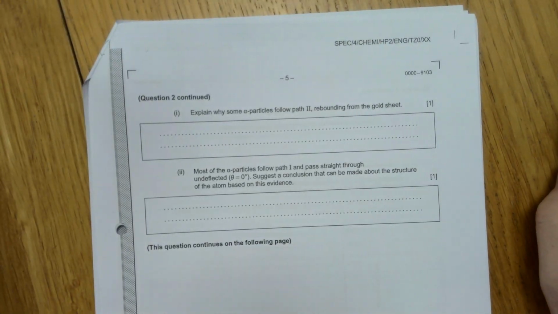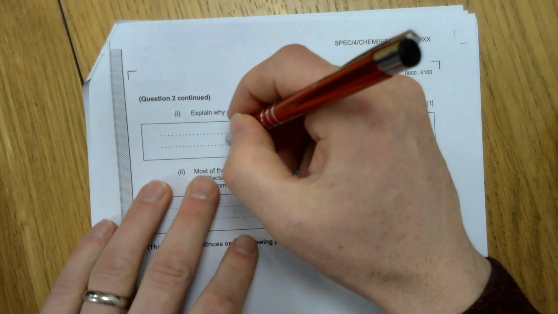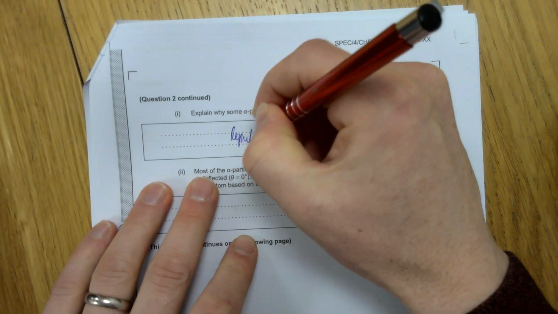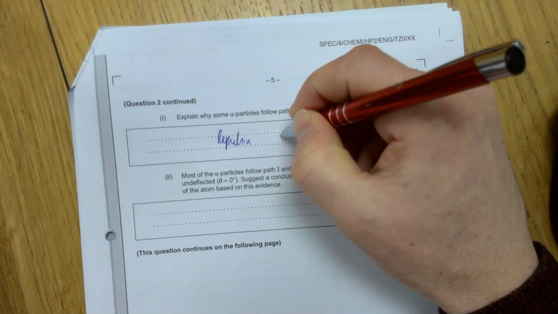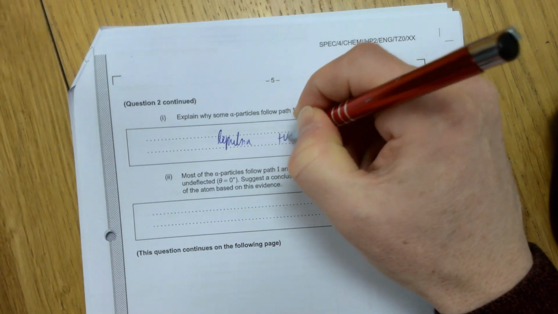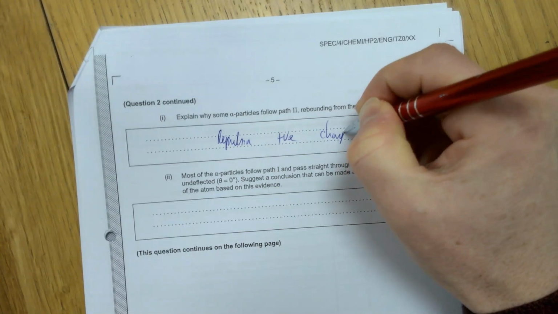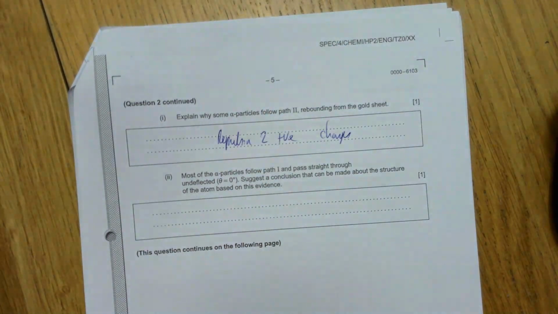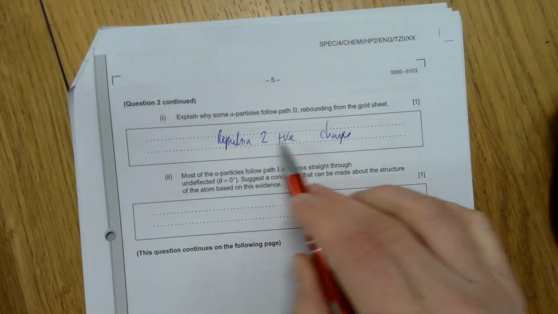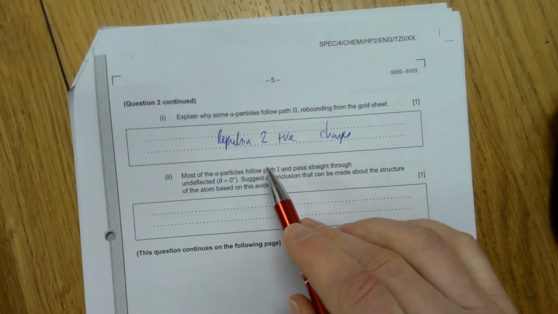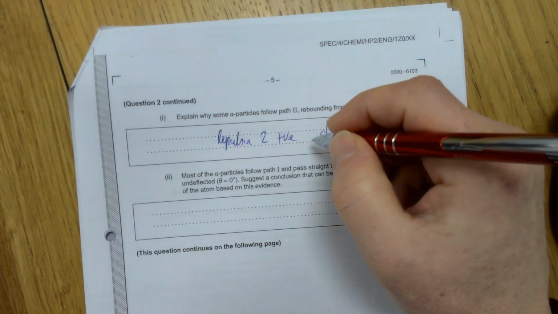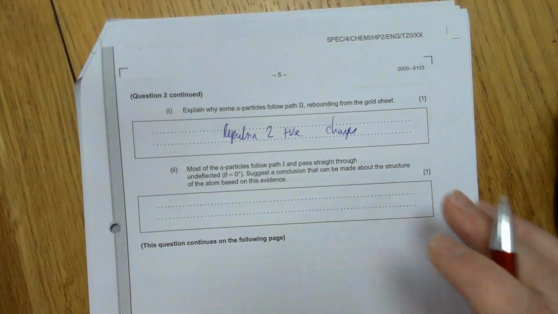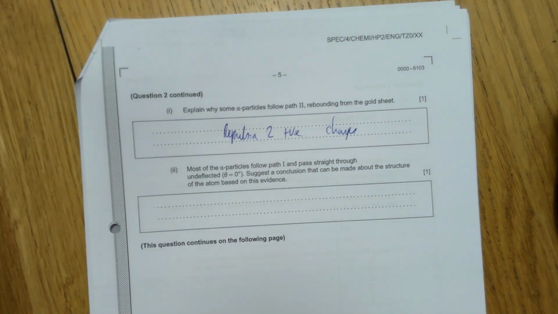Why do some follow path 2, that rebounding? Really the word I'm looking for there is repulsion. So it's repulsion between 2 positively charged things. The alpha particle is positively charged, and the nucleus is positively charged. So, I haven't written it out very well, but it's the repulsion between the 2 positively charged species, the alpha particles and the nucleus. So most of the particles pass straight through.